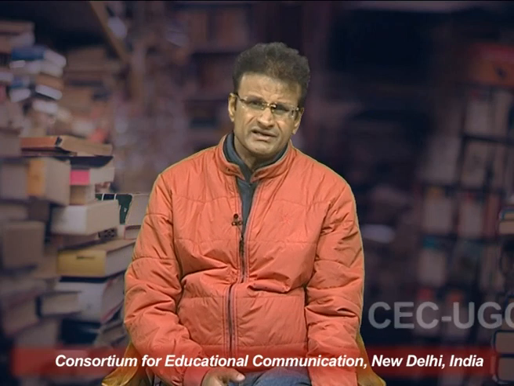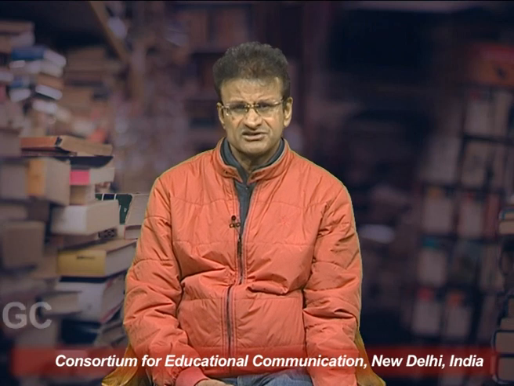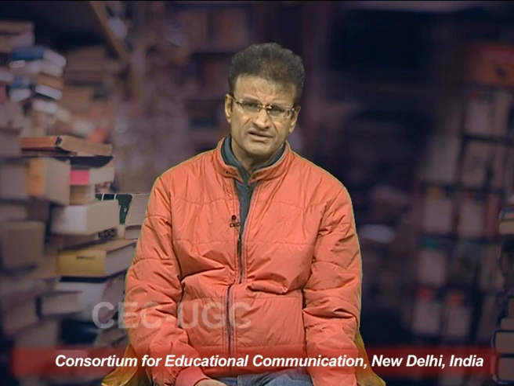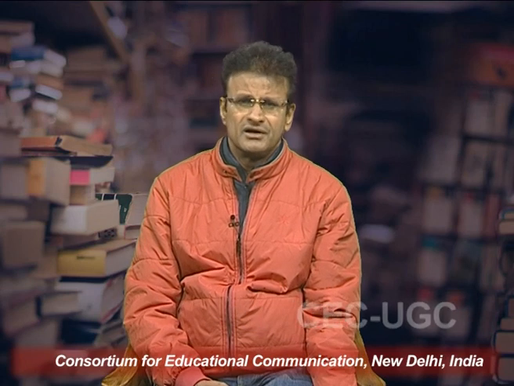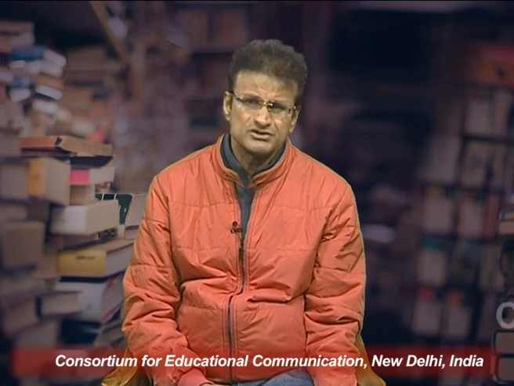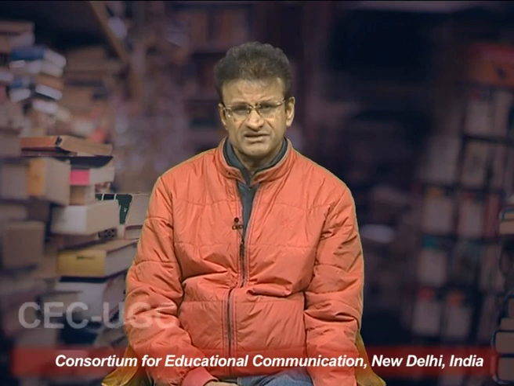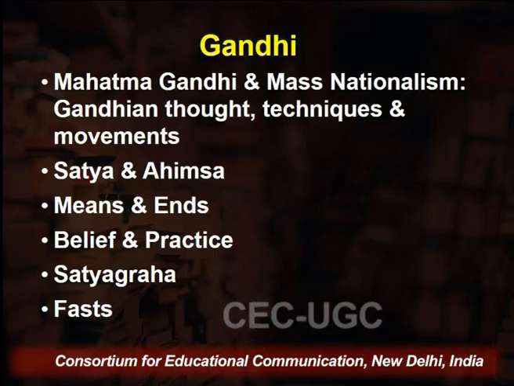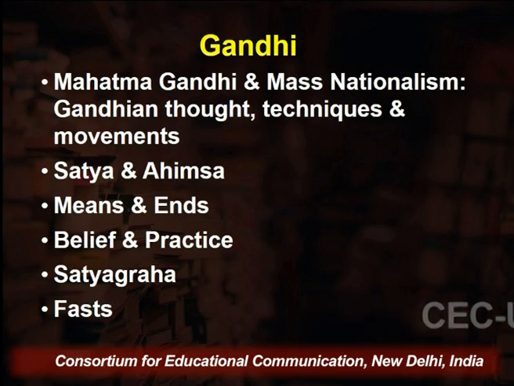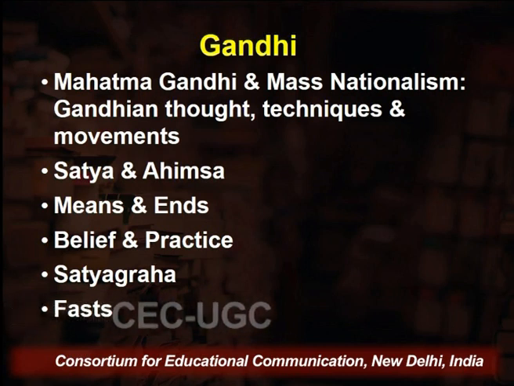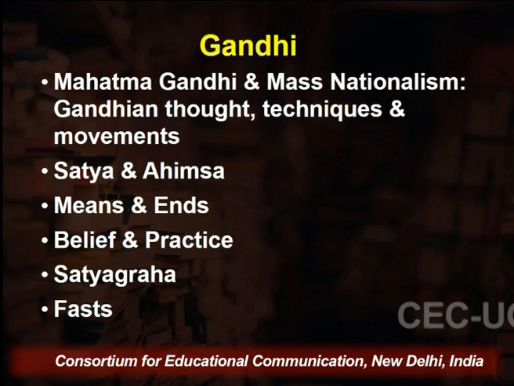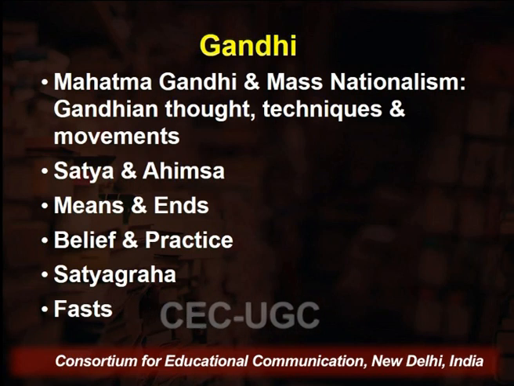Then we also see that after that, Mahatma Gandhi and mass nationalism is the period which is being talked about, and Gandhian ideas, techniques and movements took some kind of precedence over other things. For example, Satya and Ahimsa were considered to be the twin pillars on which Gandhian philosophy rested. And he talked about means and ends, he also talked about beliefs and practice, and at the same time he was steadfast on the idea of satyagraha, and he wanted to deploy fasts as a technique by which all the objectives with regard to the national movement could be realized.